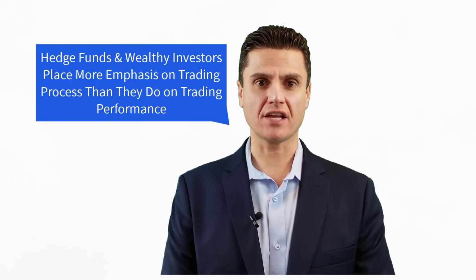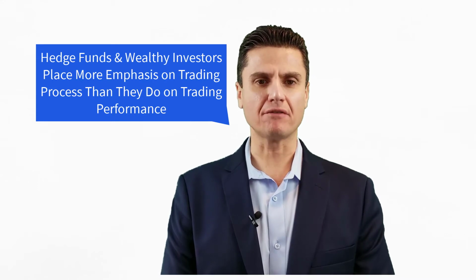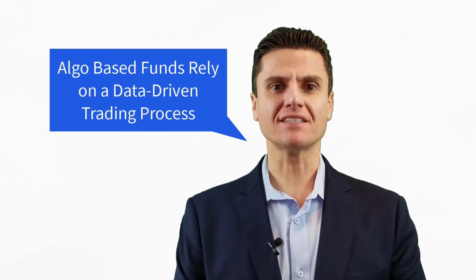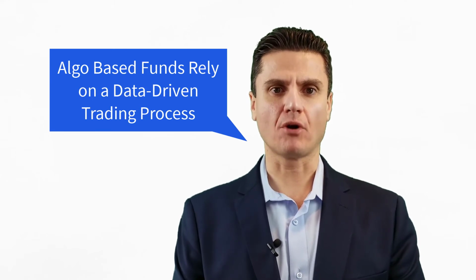Conversely, hedge funds in 2019 had the best year since 2009. They returned an average of 10.4% based on the HFRI Fund-Weighted Composite Index. Having pitched my services to very wealthy investors as well as hedge funds, I can tell you they put far more emphasis on a trading process than they do on trading performance. While that may seem counterintuitive to most traders, to sophisticated investors, a solid trading process that is based on data can last through turbulent markets.